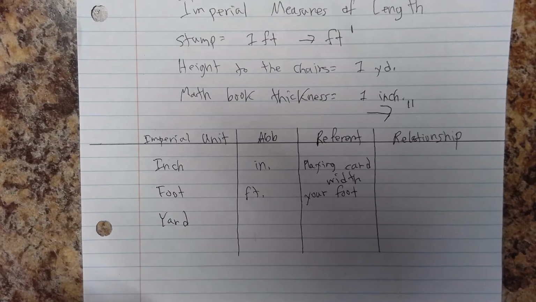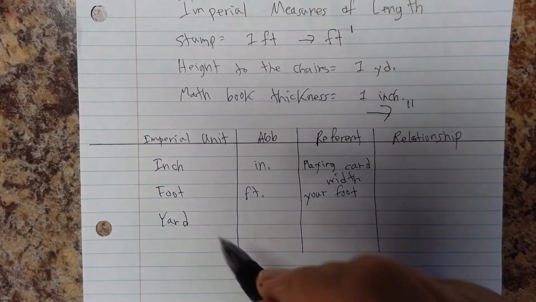Which one is the actual foot? The foot or the measurement, or your foot on your body or the measurement? Which one do we classify as the actual foot? Don't know. Don't think too hard about that.